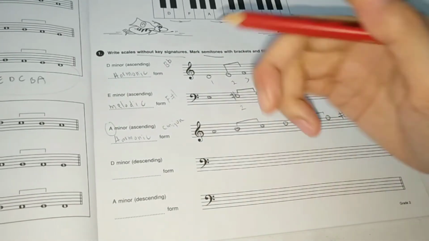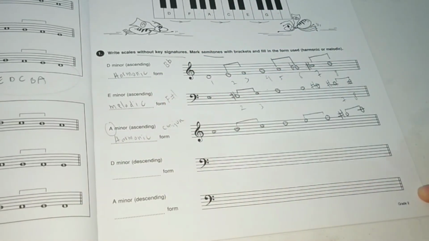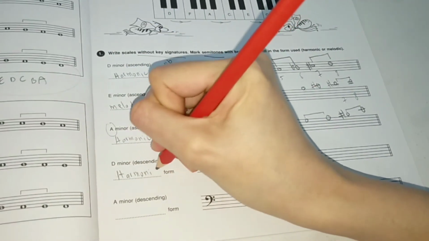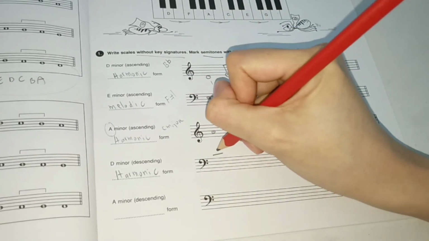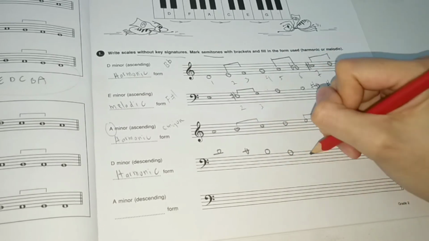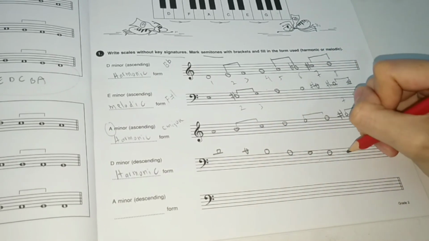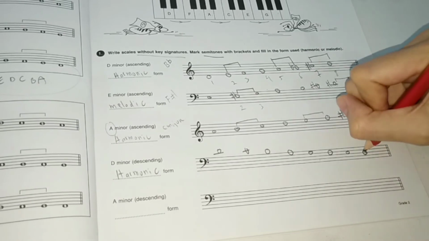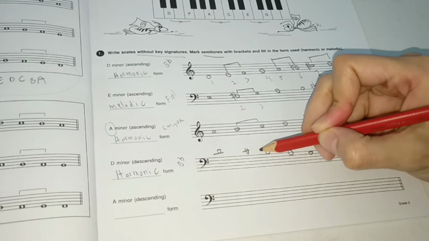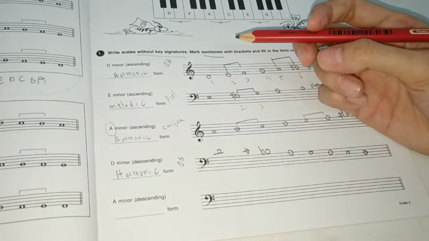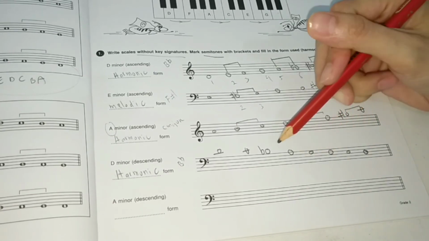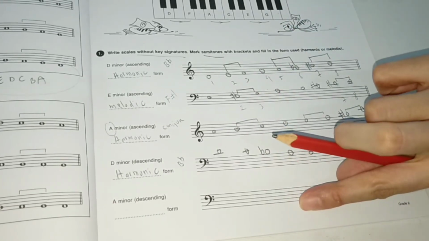Now D minor descending, so backwards. Let's choose harmonic first. We start from D, backwards, C, B, A, G, F, E, D. D minor come from F major, you have B flat. So put in your B flat. Harmonic minor, raise note number 7. Note number 7, 1, 2, 3, 4, 5, 6, 7. Always count from the lower to the higher.